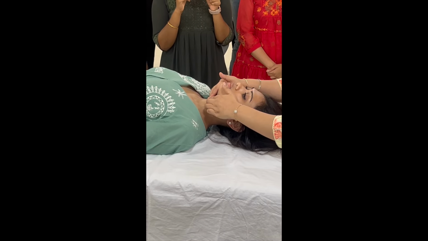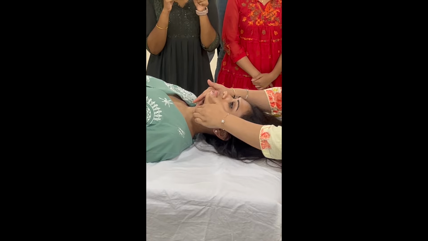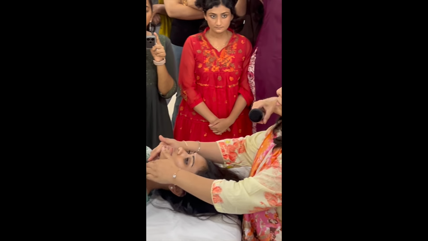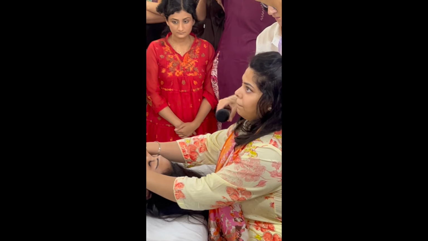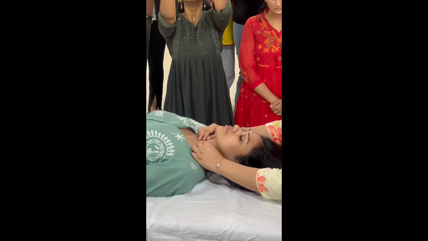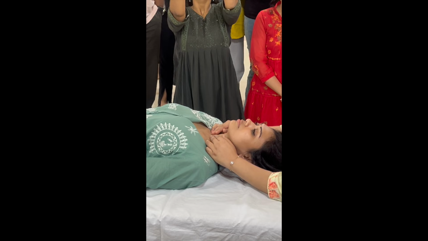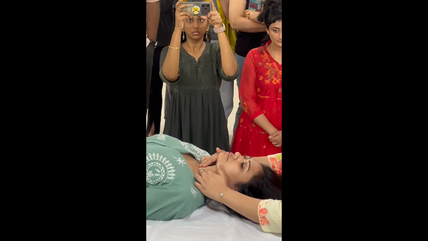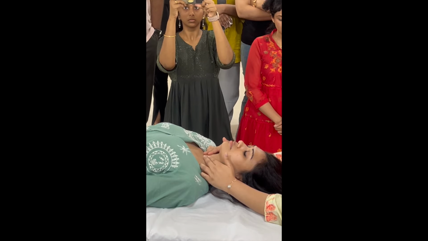Walk. Where are we now? C4. At the level of C4, we are moving down. And this is the thyroid gland. Okay? So you're going to place flat fingers, no poking fingers. Flat fingers on the thyroid gland.